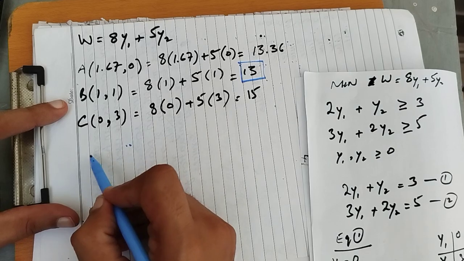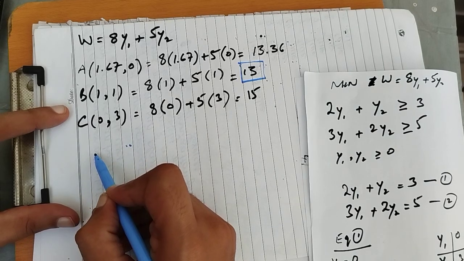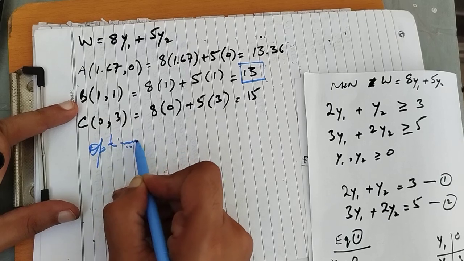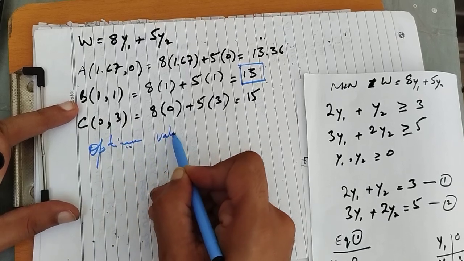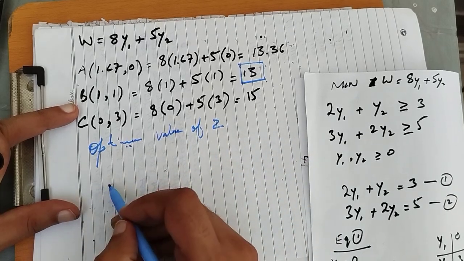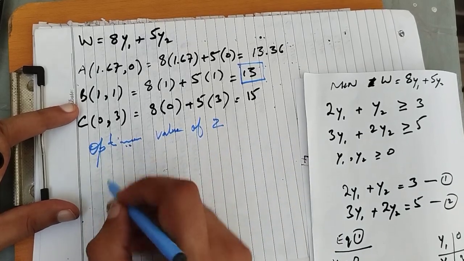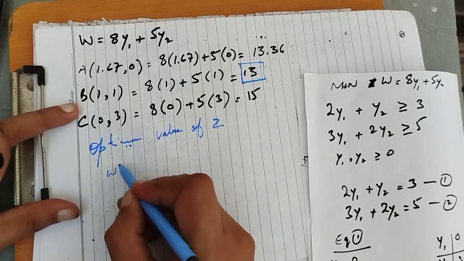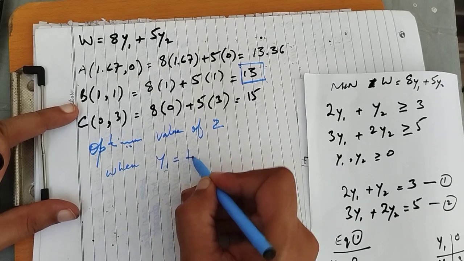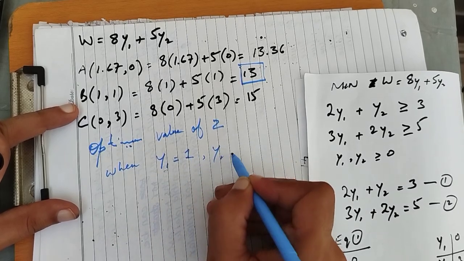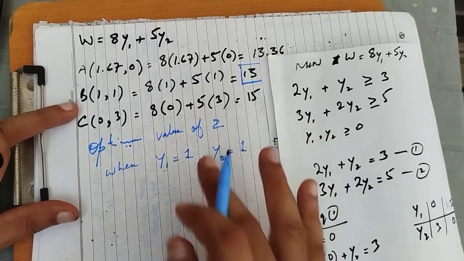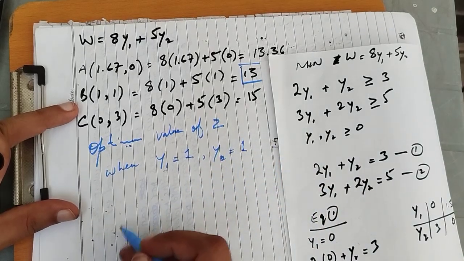So you see, the optimum value of z, the cost, would be minimized when y1 equals 1 and y2 equals 1. Okay, so z will have the least value, that is 13.